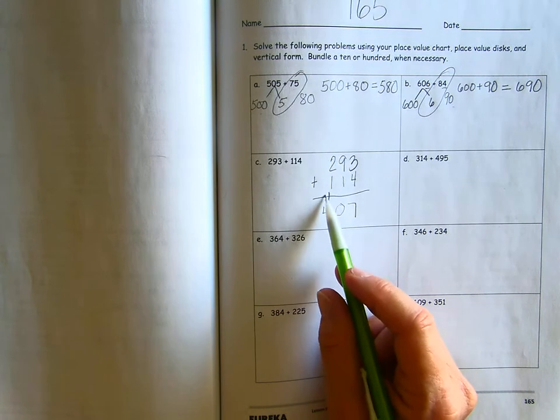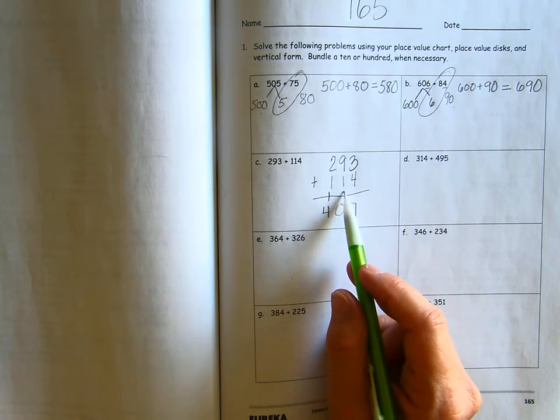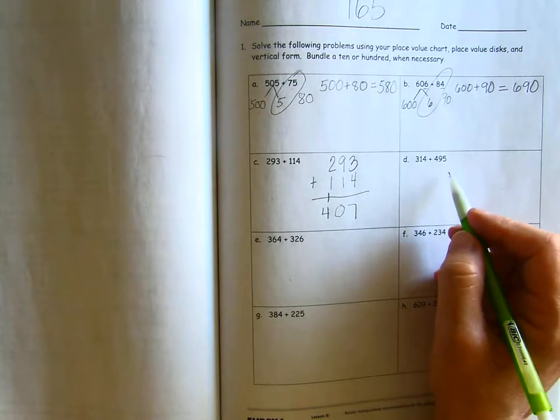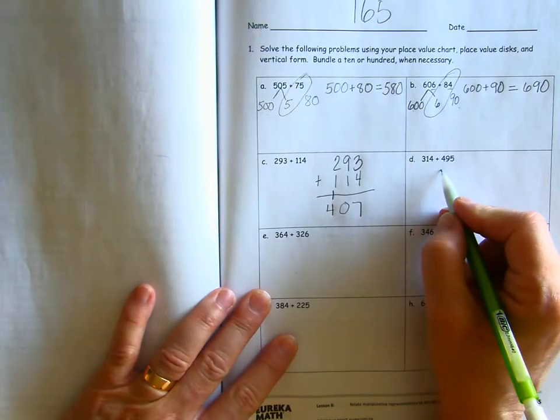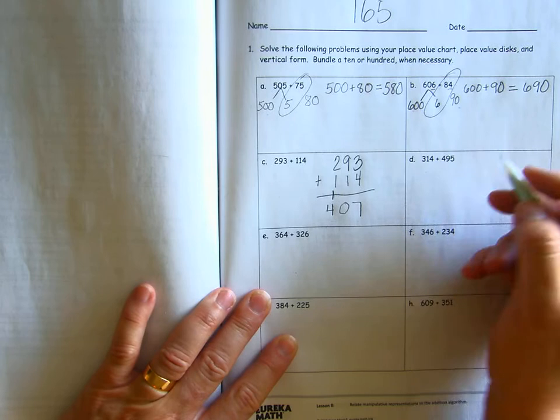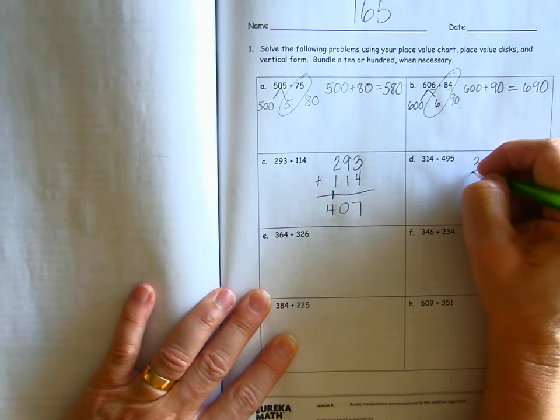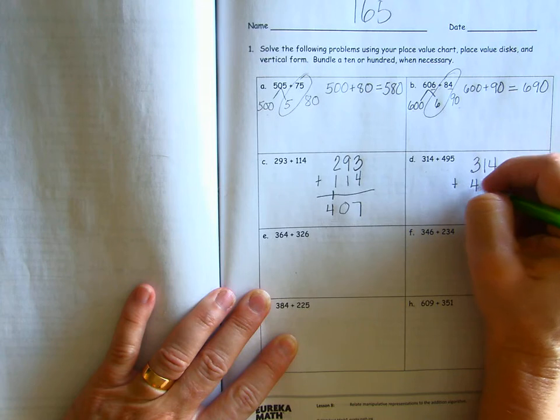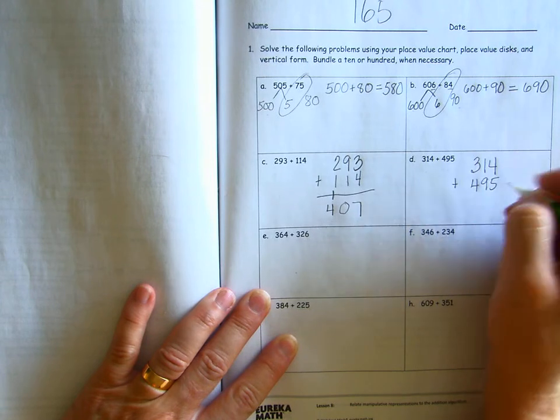We had to bundle one time. We bundled a group of tens to make a new 100. Let's look at our next one. 314 plus 495.